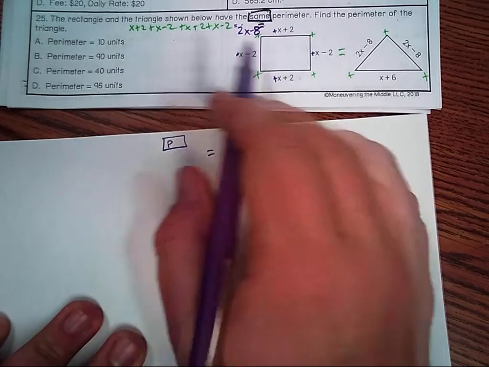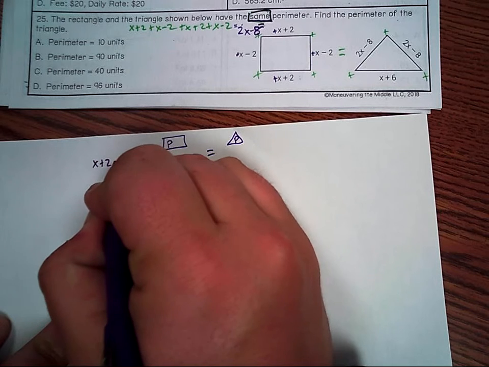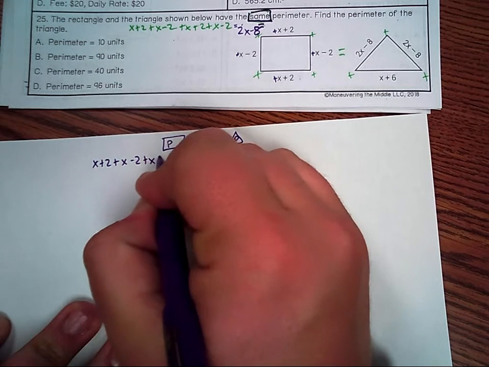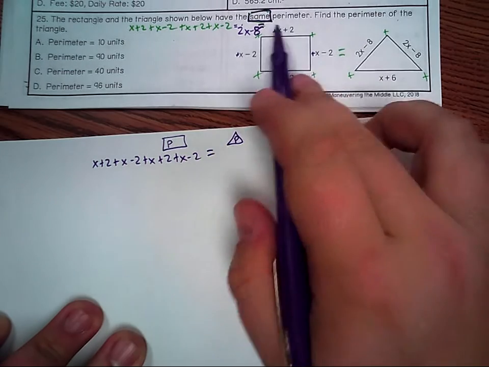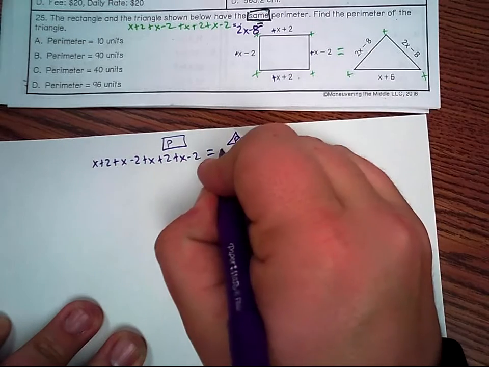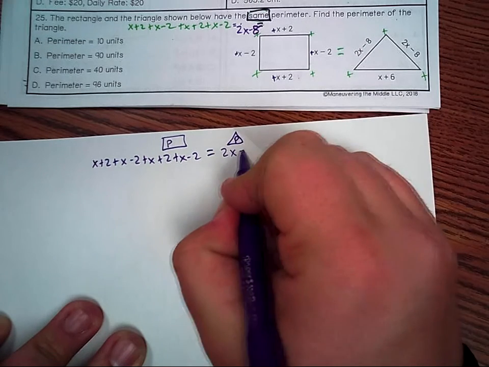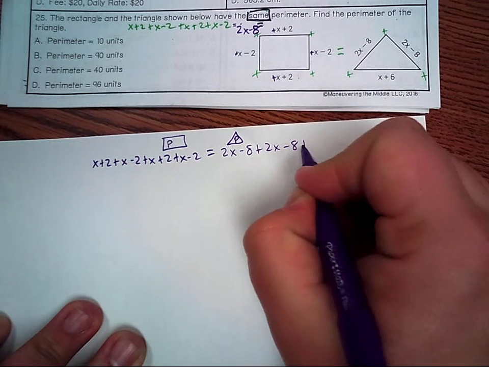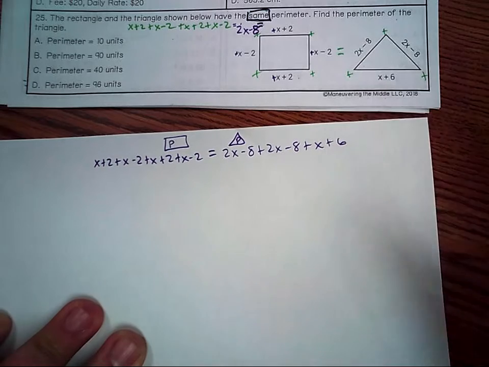So for the first one, the rectangle, we're just going to add all four sides up. So we have x plus 2 plus x minus 2 plus x plus 2 plus x minus 2. So I've added all these sides in here. These are going to be equal to the three sides of the triangle. So I have 2x minus 8 plus 2x minus 8 plus x plus 6. So I've put all these sides in here.